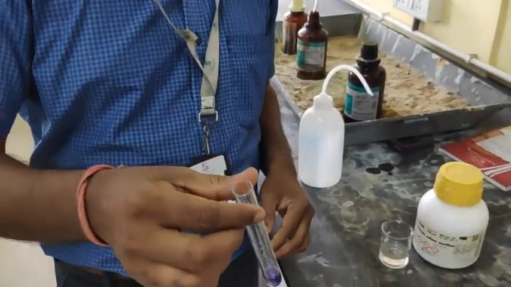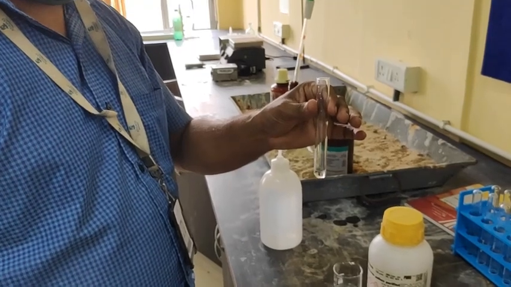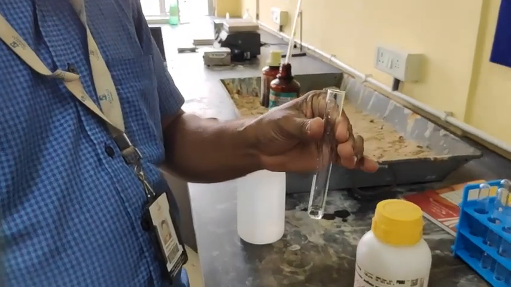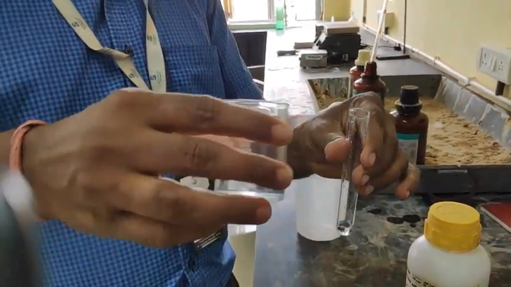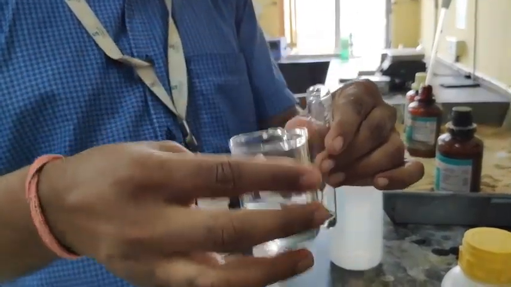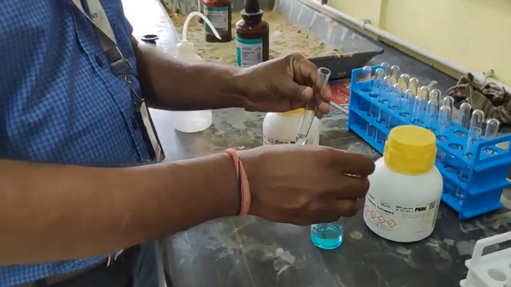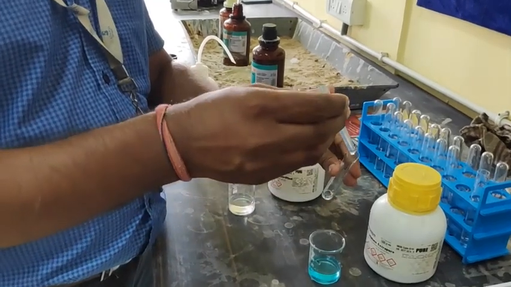Now let's see what happens if we do the same thing in the case of a blank. We are using simple plain water. Please add the sodium hydroxide solution first. The sodium hydroxide solution is now being added, and after that, dropwise, he is adding some copper sulfate.